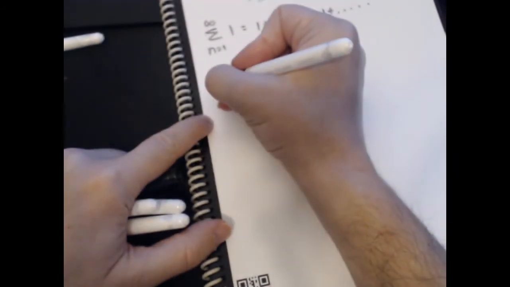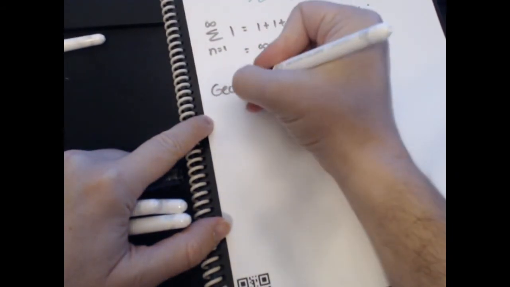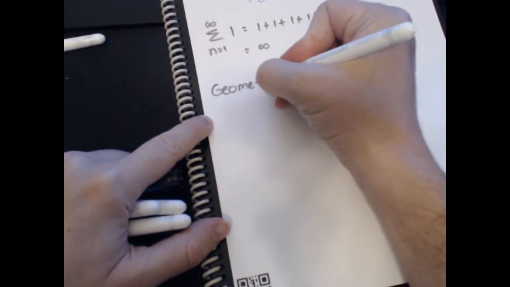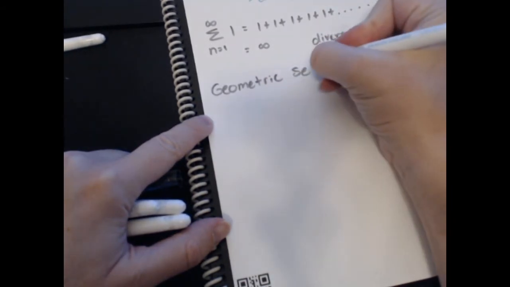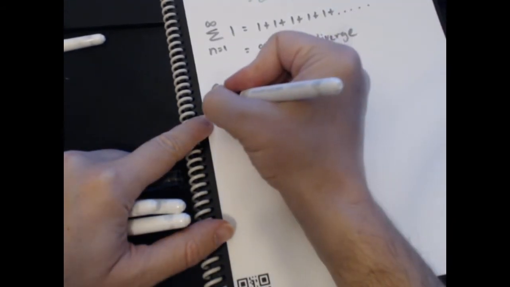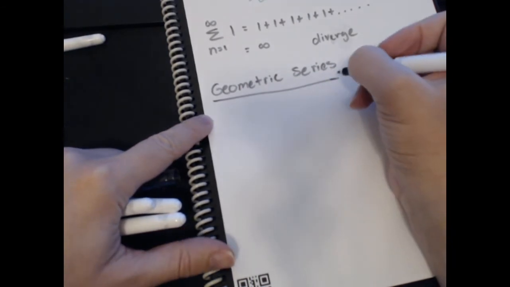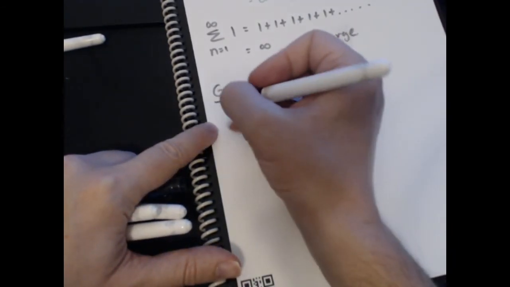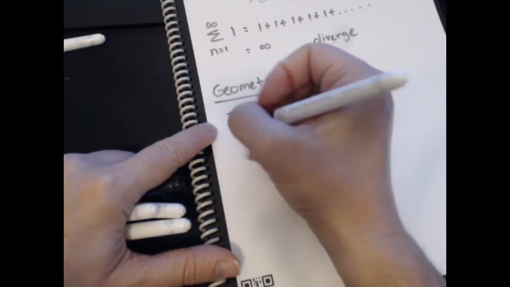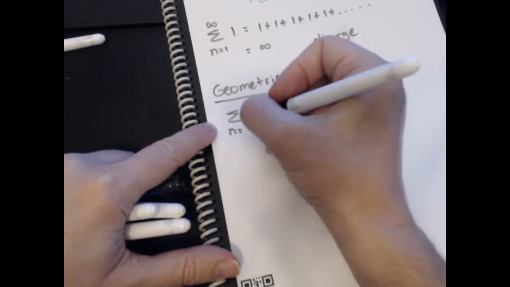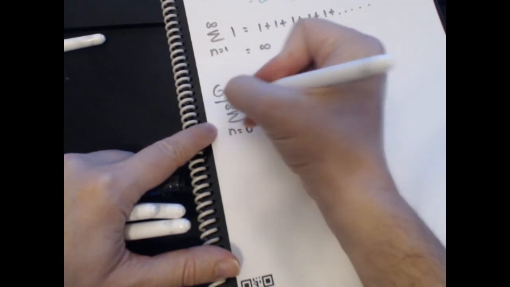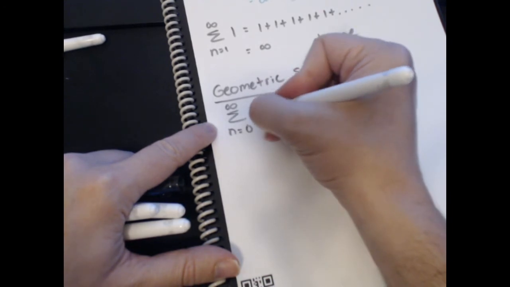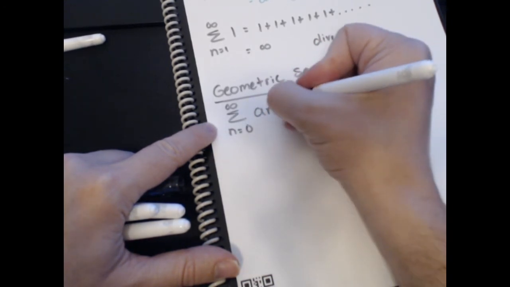Geometric series. Again, something I need to get notes from one of the pre-cal people for, because I think that would be helpful for understanding how these series are put together. So your geometric series, you have the summation of n equals 0 to infinity of a r to the n power.